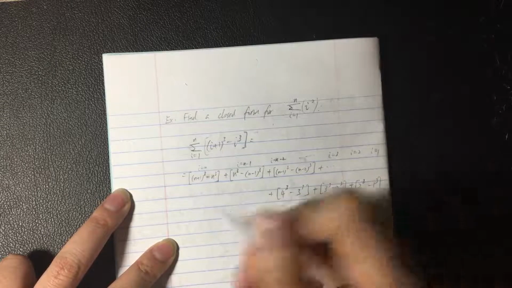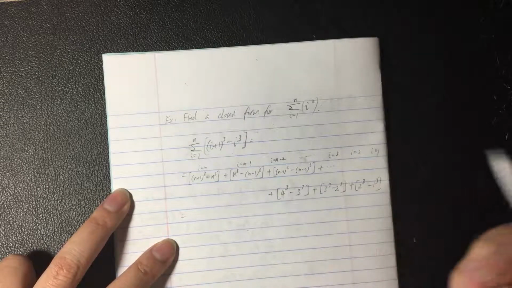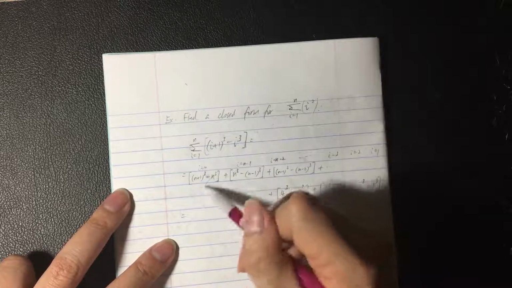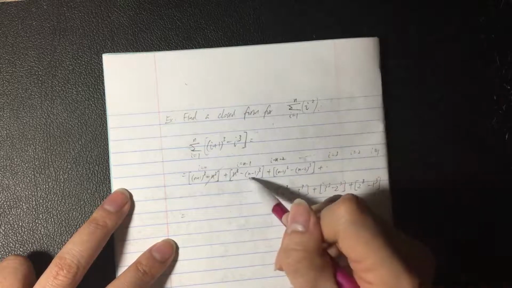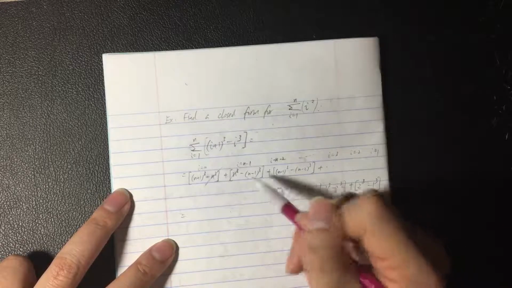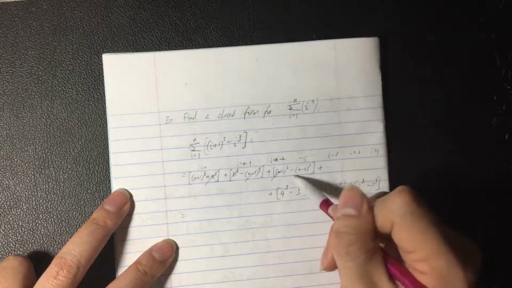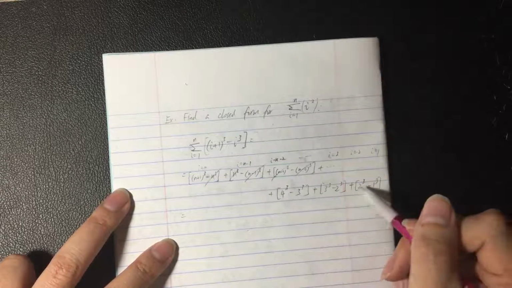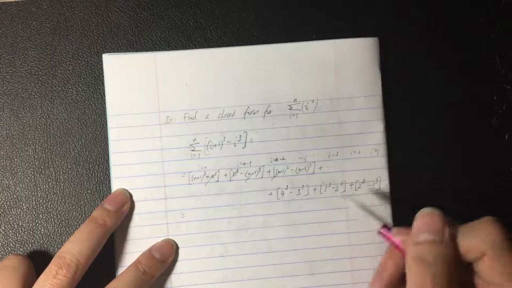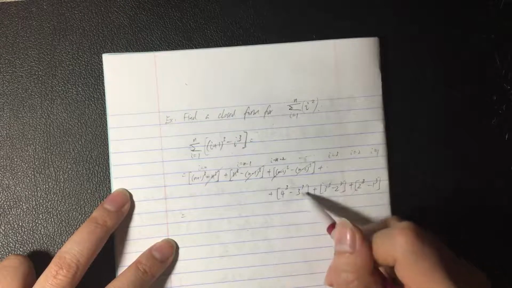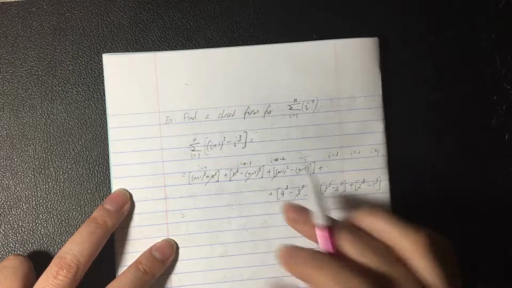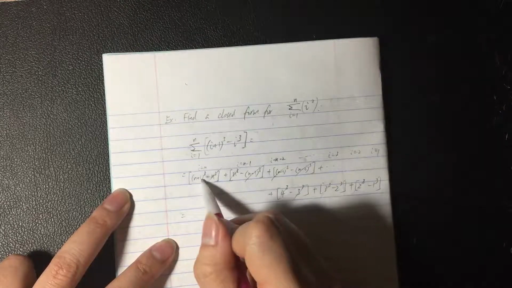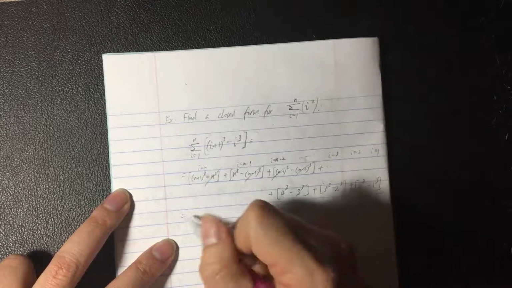Then let's simplify this expression. Negative n minus 3 and positive n minus 3 get cancelled. Negative n minus 1 cube and positive n minus 1 cube get cancelled. Negative n minus 2 cube will be cancelled by the next term. Positive 2, negative 2 will be cancelled. Positive 3, negative 3 will be cancelled. And positive 4 will be cancelled by the previous term. So what's left is n minus 1 cube minus 1 cube.